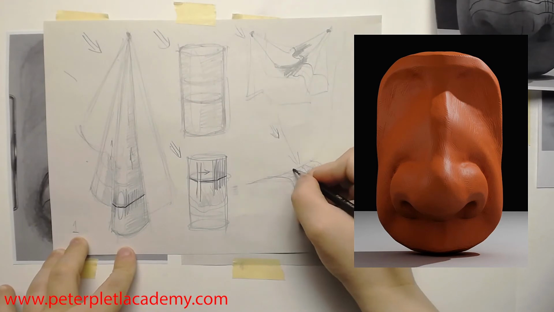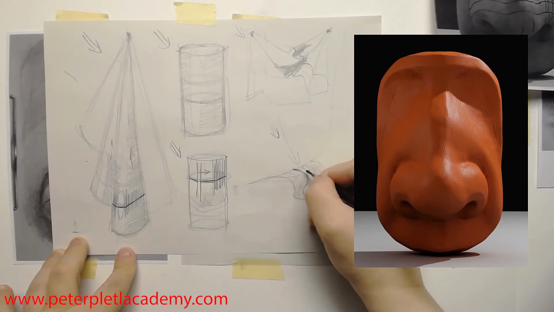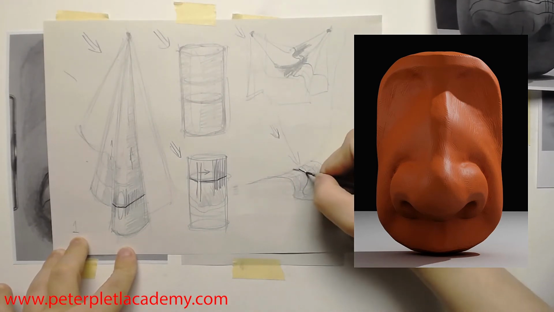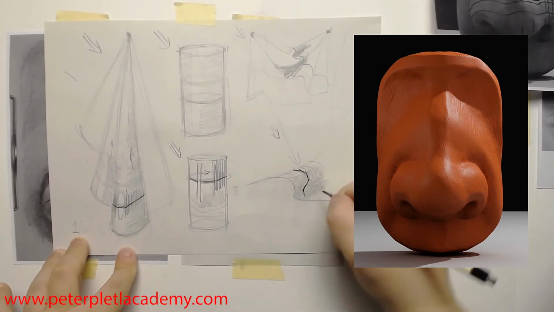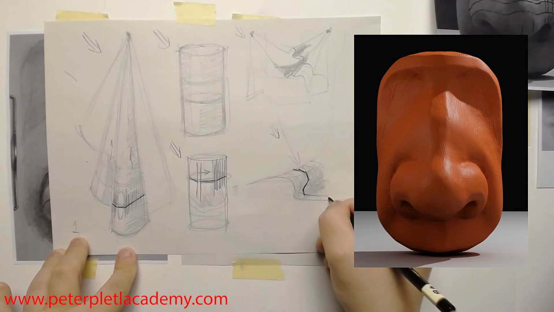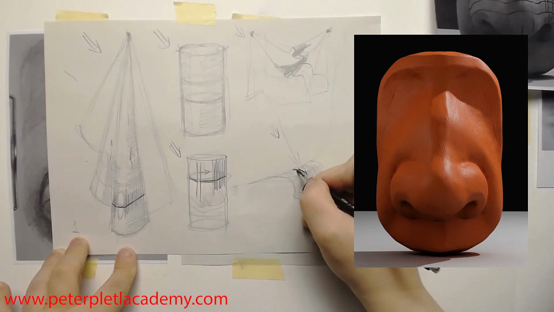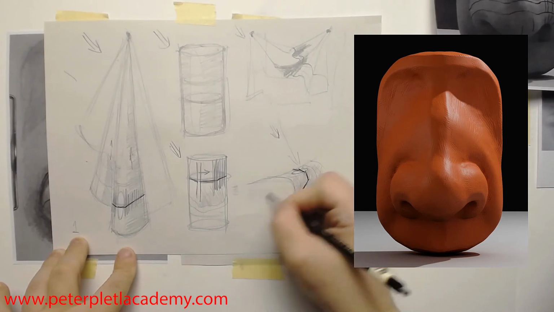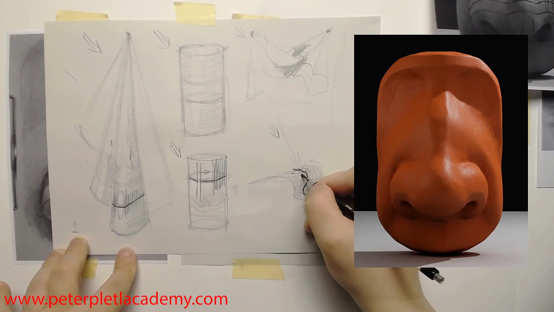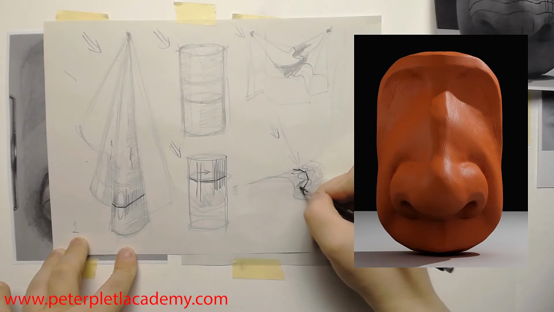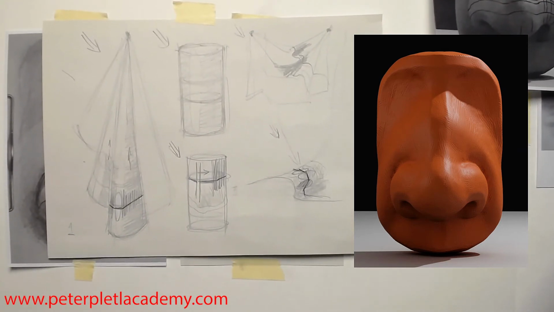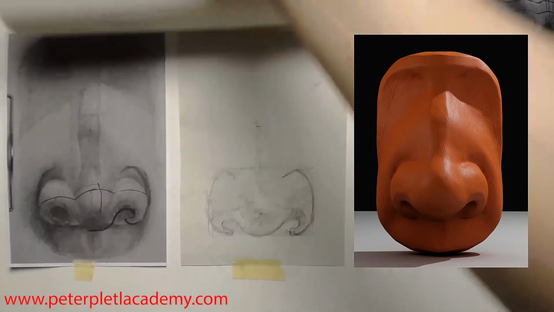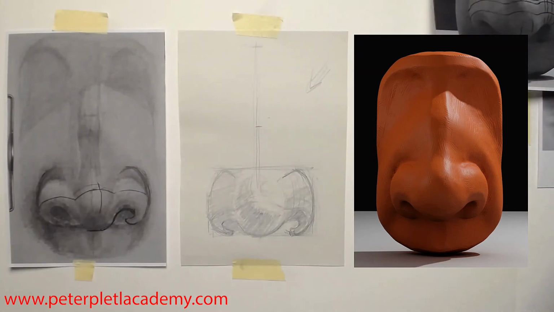If you are looking at this, we have one plane, we have two planes, we have three planes, 4, 5, and 6, right? You know that this plane here is light, this plane is transition, this plane here is shadow, right? The same thing happens over this.